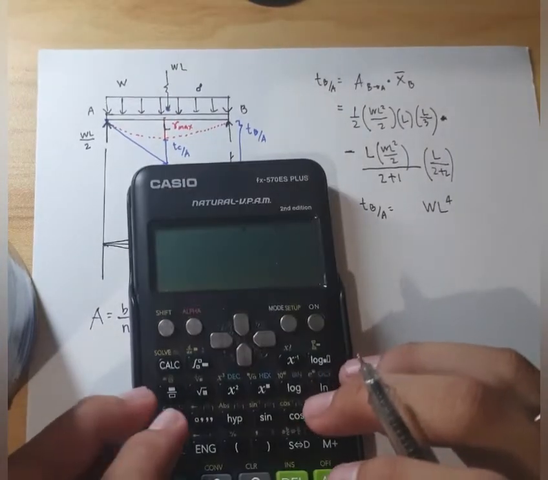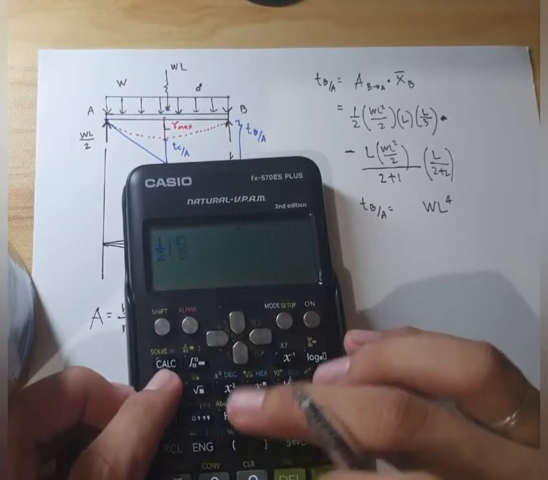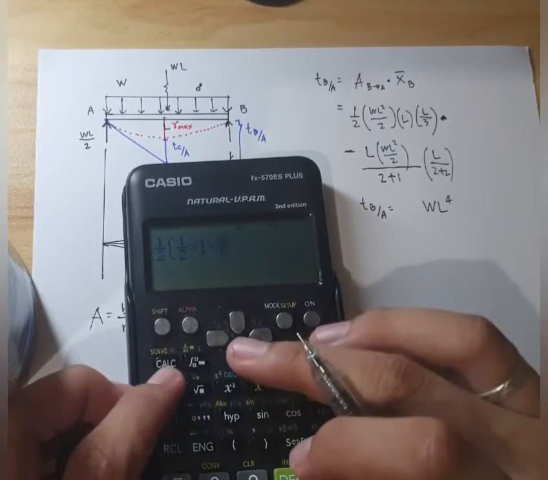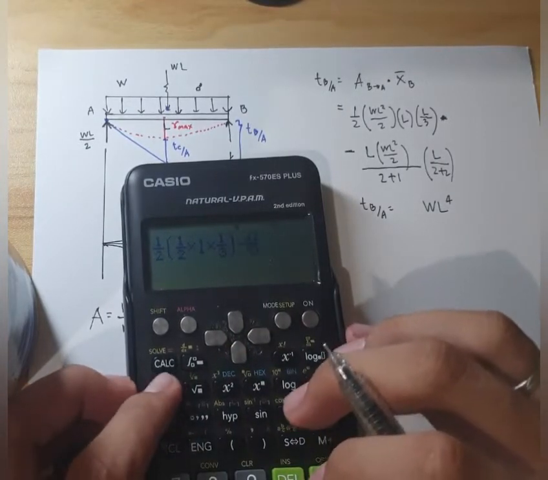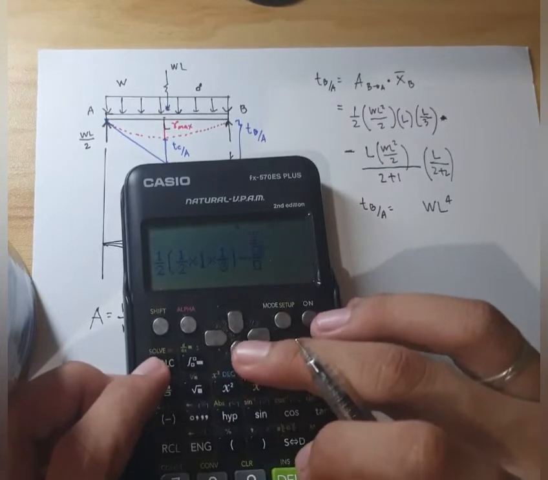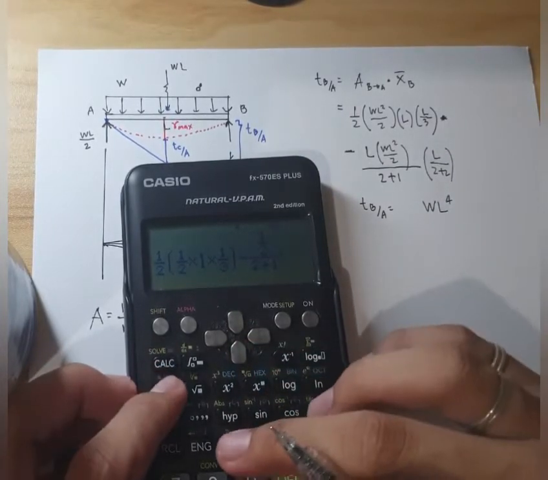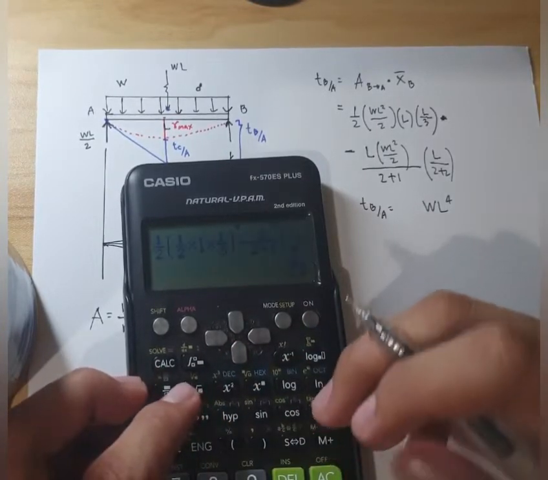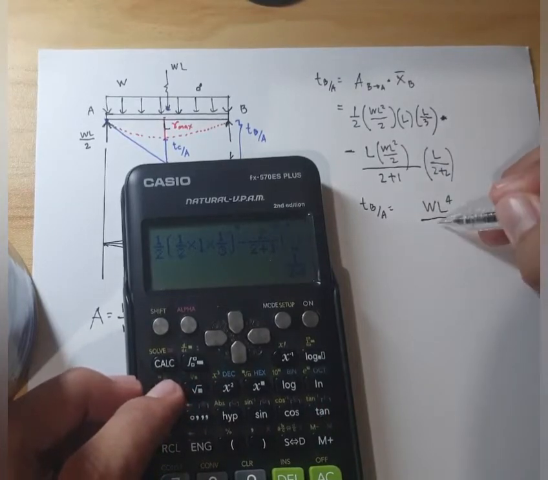So we have 1/2 times 1 times 1/3 minus 1/2 2 plus 1 times 1 over 4. So we have WL to the 4 over 24.